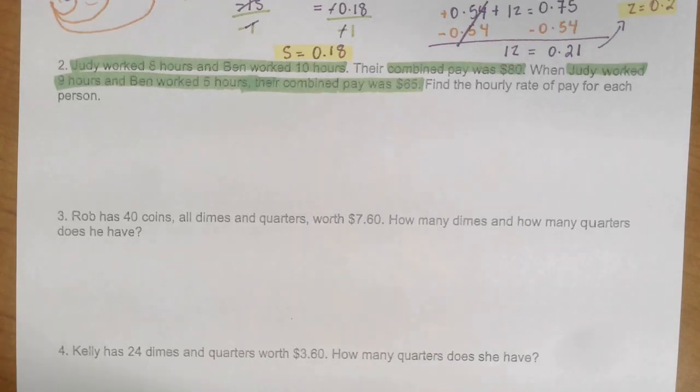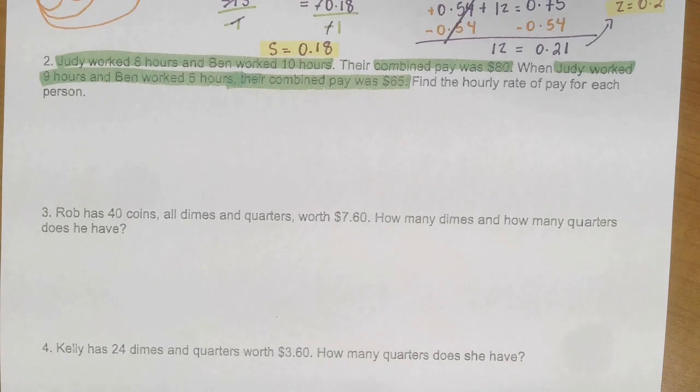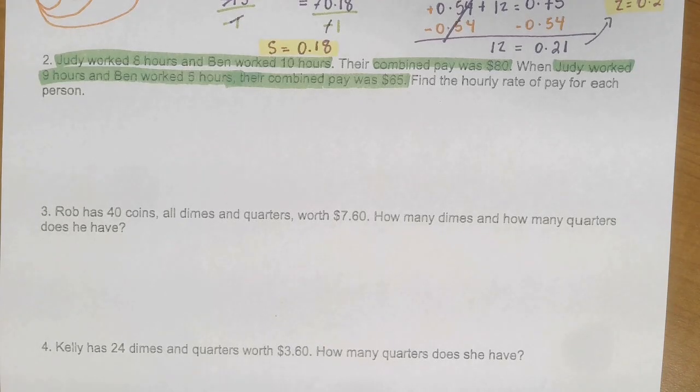And number 5. So it says Judy worked 8 hours and Ben worked 10 hours. Their combined pay was $80. When Judy worked 9 hours and Ben worked 5 hours, their combined pay was $65. Find the hourly rate of pay for each person.